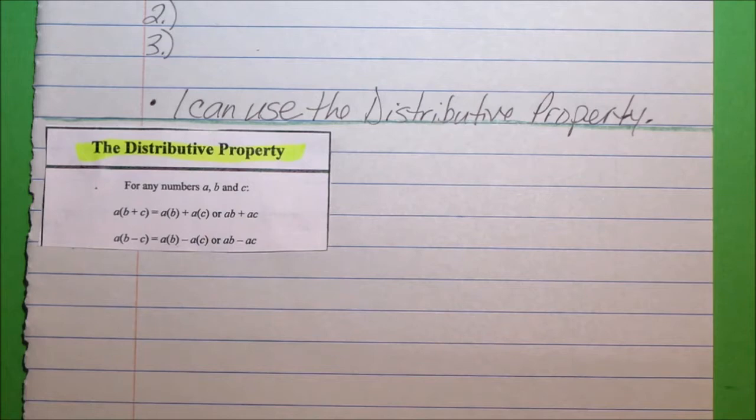All right. So one of the things that we do when we're learning the distributive property is sometimes, to help introduce it, we use something called the distributive rainbow.